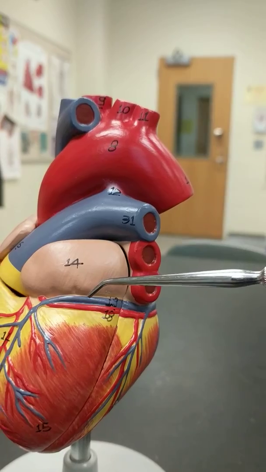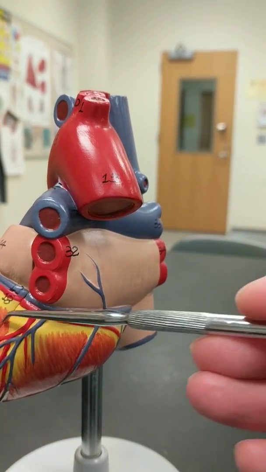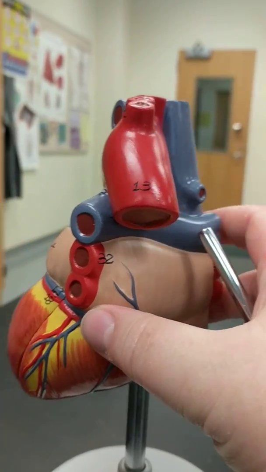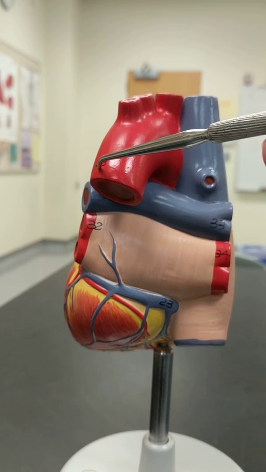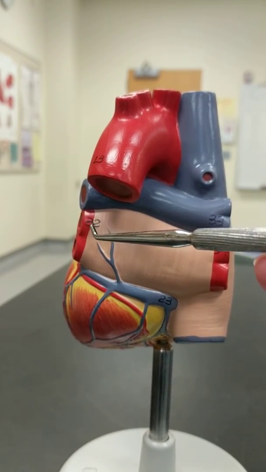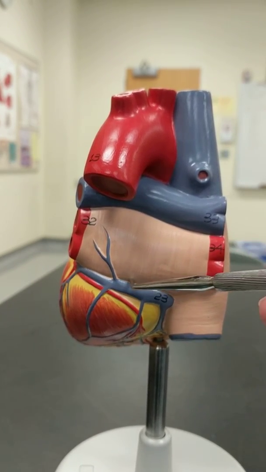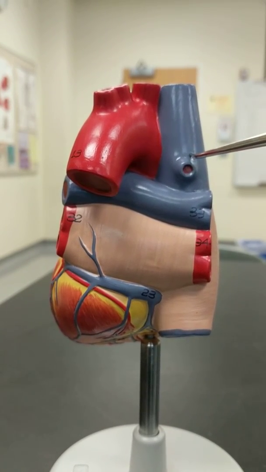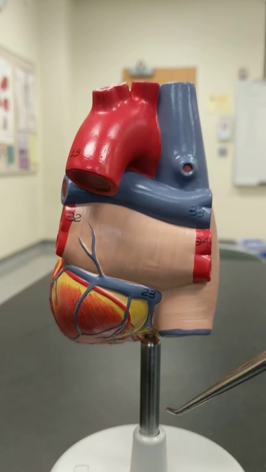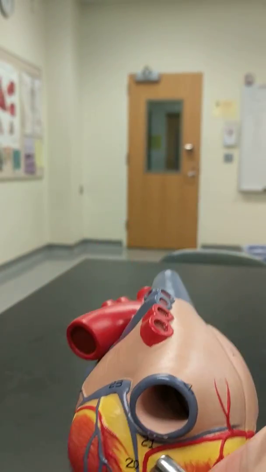Here we have the circumflex artery, and we can see the descending aorta, the pulmonary veins, right and left, superior and inferior, the coronary sinus, the superior vena cava again, the inferior vena cava, and I'm going to tip this a little bit.